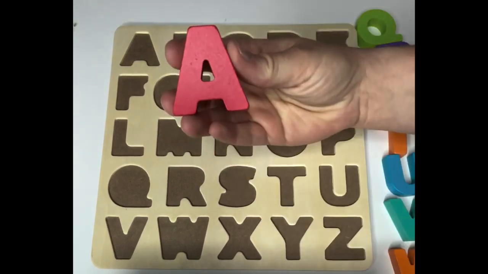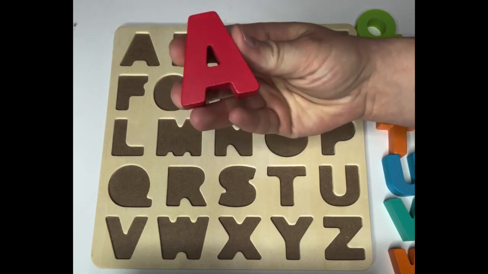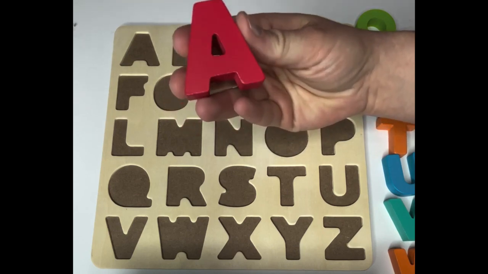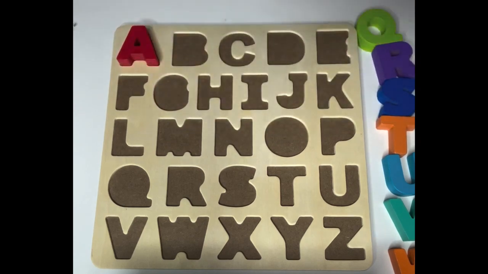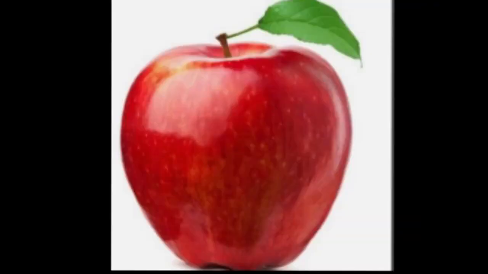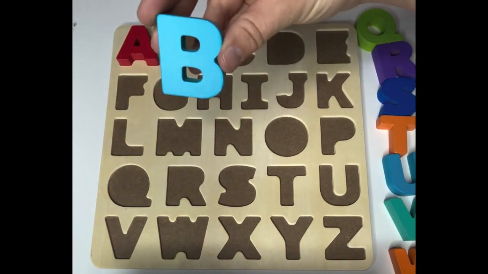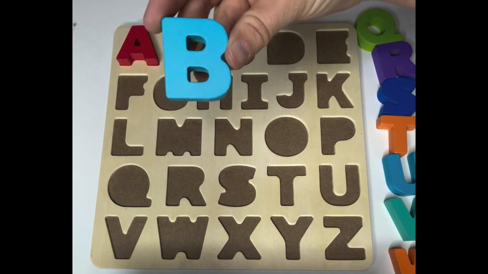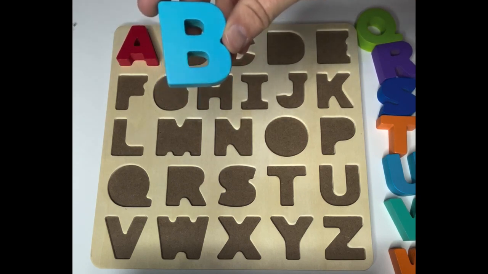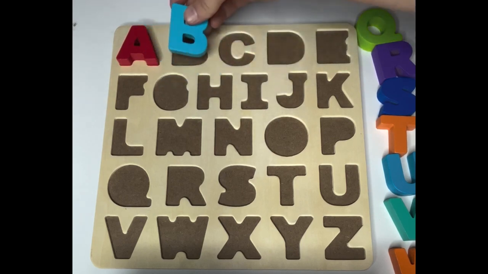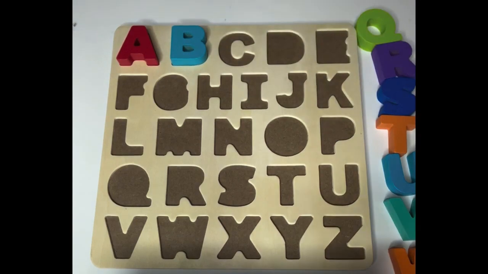This is the letter A. A says a or A. Let's look at something that starts with A. Like an apple. This is the letter B. B says B. Do you know what color our letter B is? That's right, it's blue. Our letter B goes here, right after the letter A.